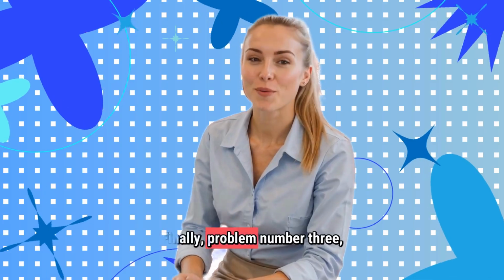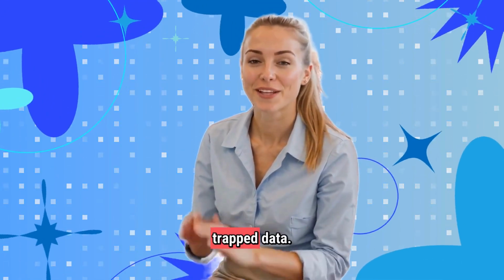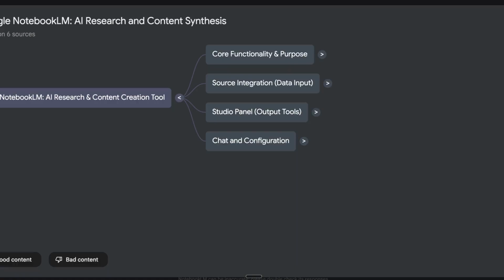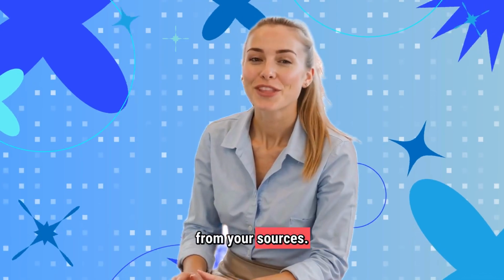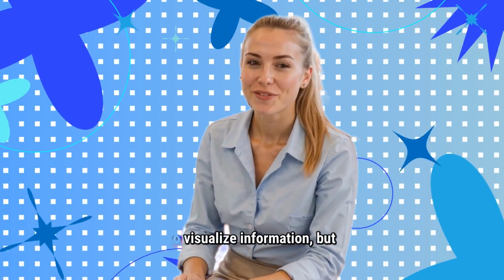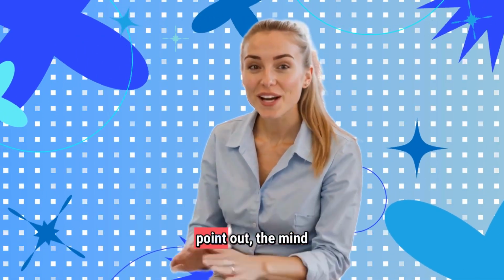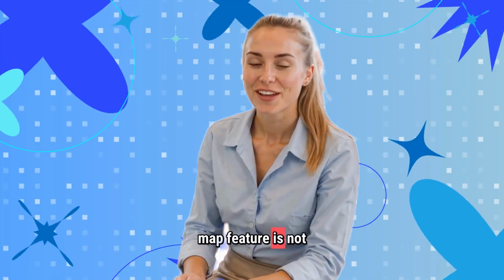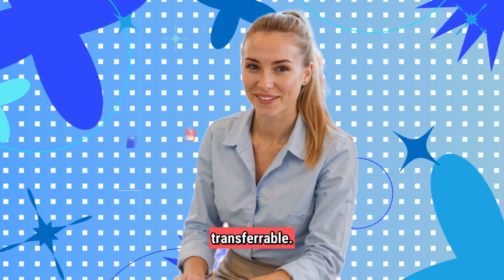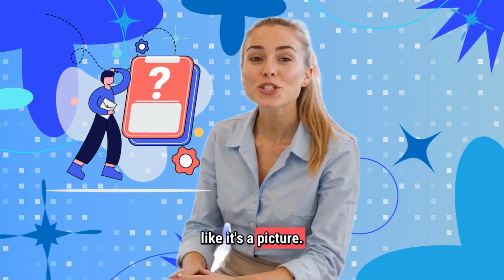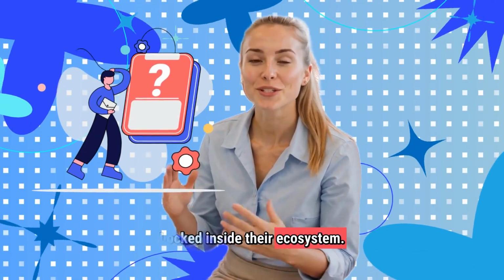Finally, problem number 3, trapped data. NotebookLM can generate these beautiful interactive mind maps from your sources. It's a fantastic way to visualize information. But there's a huge catch. As NotebookLM users point out, the mind map feature is not transferable. You can't export it like a picture. It's locked inside their ecosystem.